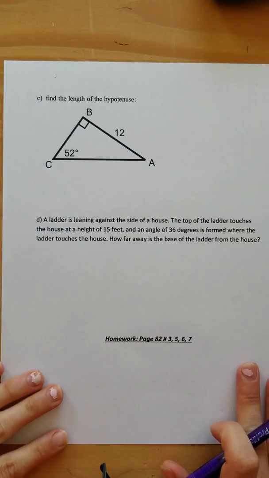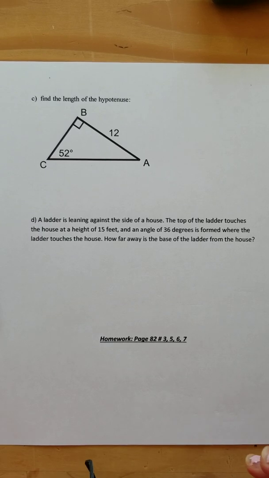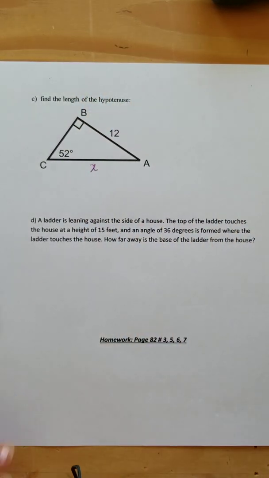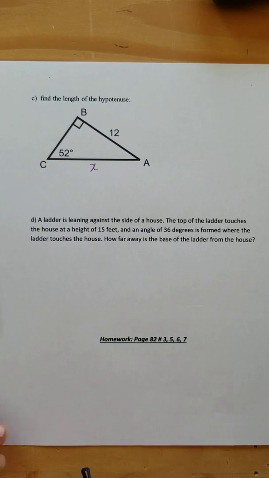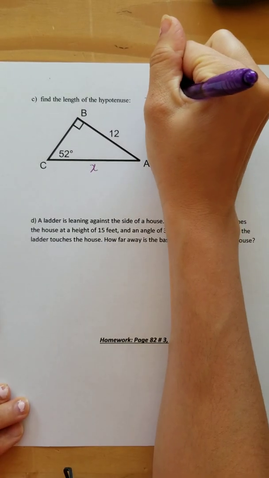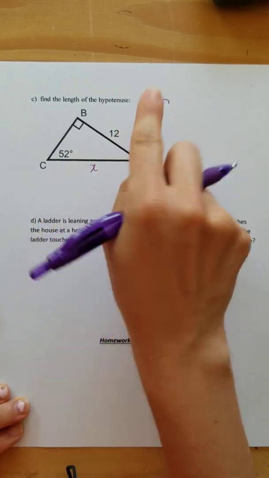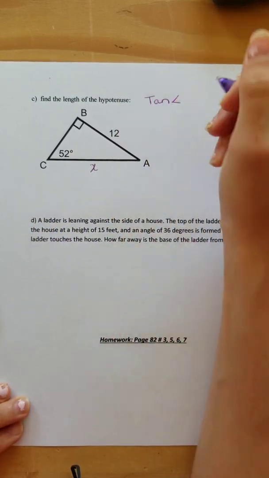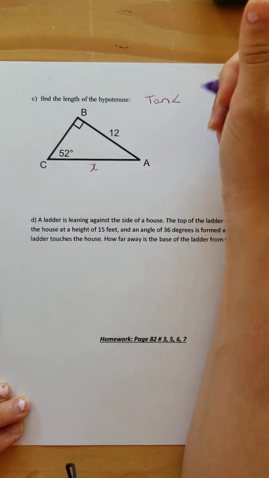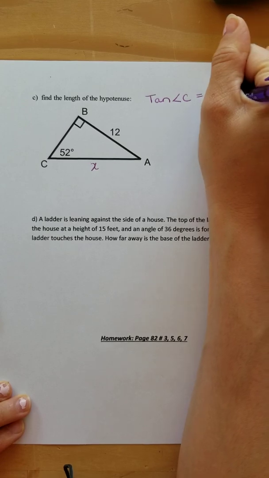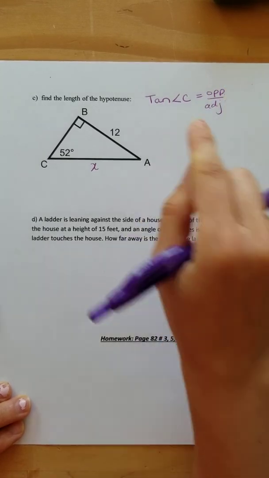Okay? All right. This one's a little bit trickier because I'm saying find the length of the hypotenuse. So I actually am making that my X. But remember, I'm using tan here. So I'm going to set up my tan, first of all. So I know that's always tan of the angle I'm given. The angle I'm given here is 52, which belongs to C. And it's opposite over adjacent always for tan.